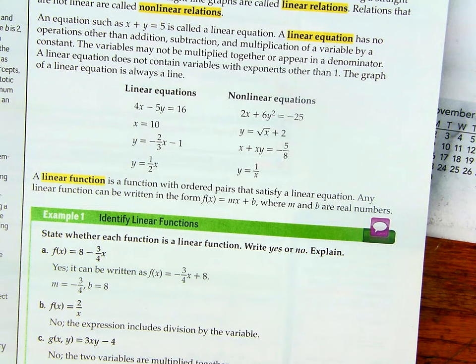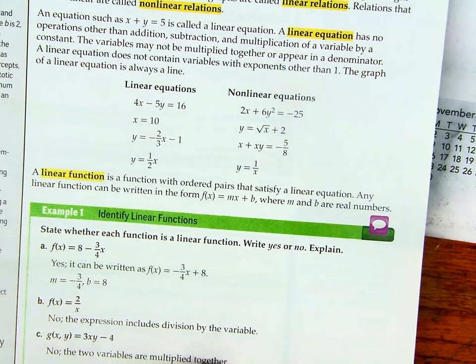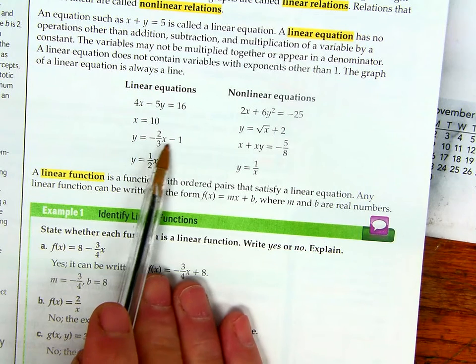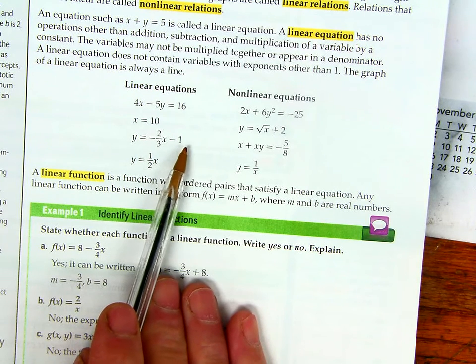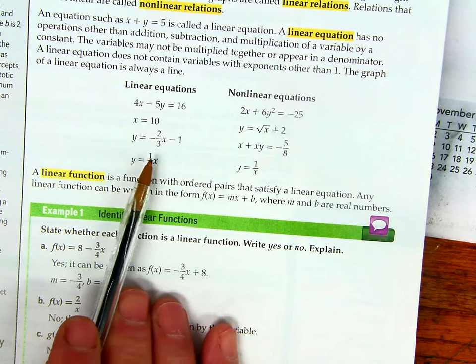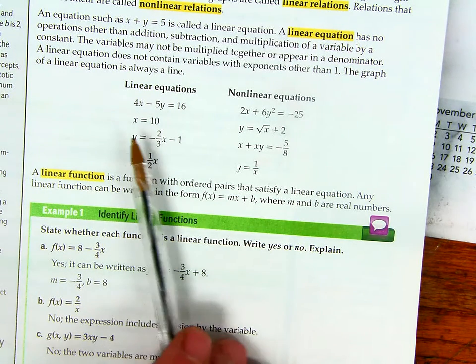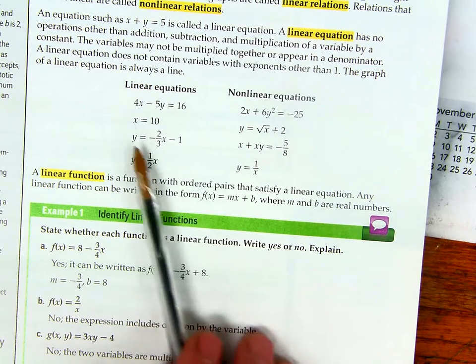Y equals, if that's all you have, perfectly horizontal. X equals, perfectly up and down. Y equals negative 2/3 x minus 1, linear. Y equals 1/2 x, linear. Now here's what you can notice about the way these are set up.